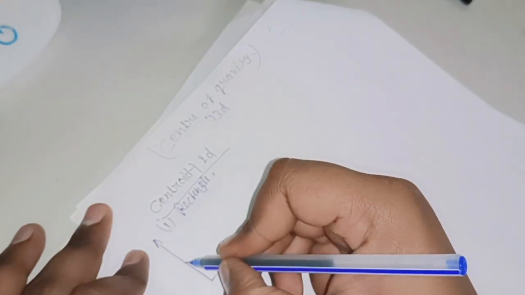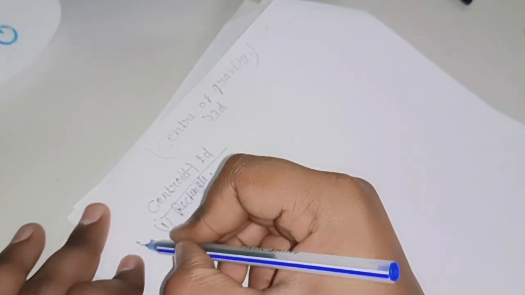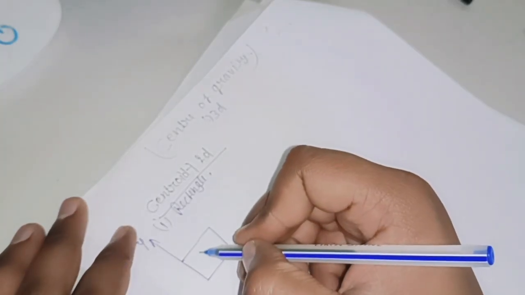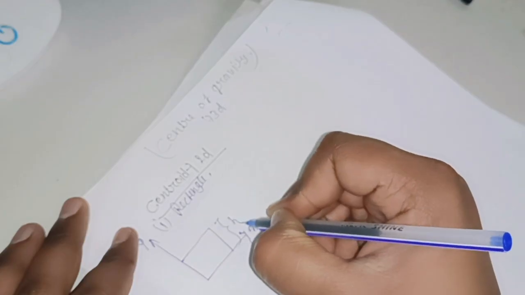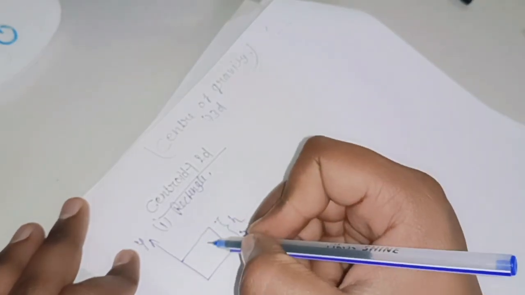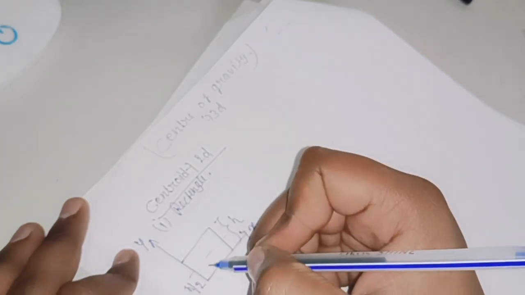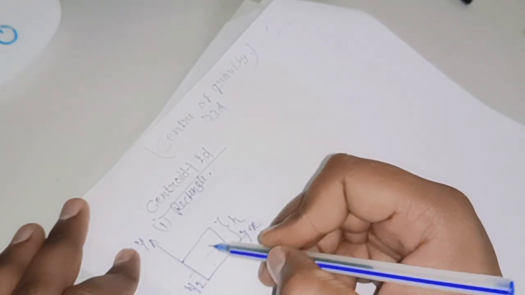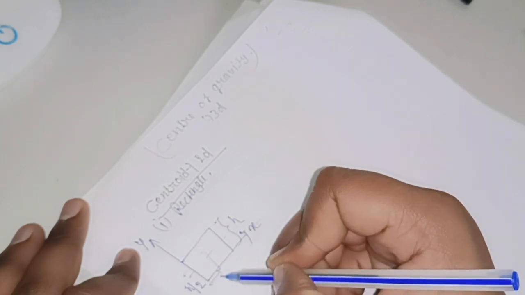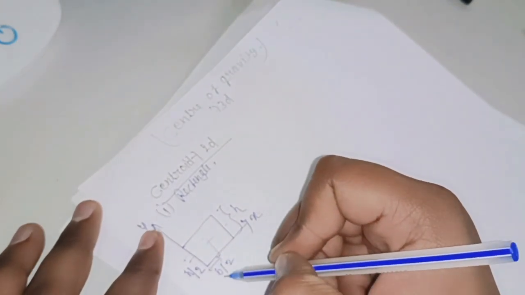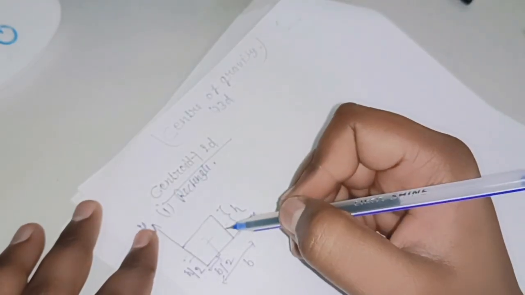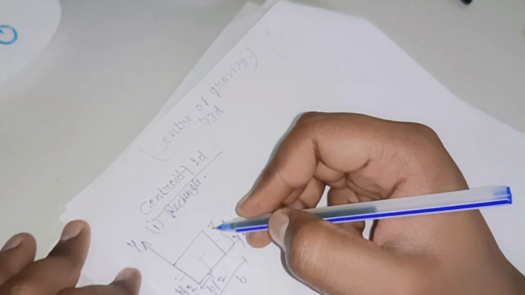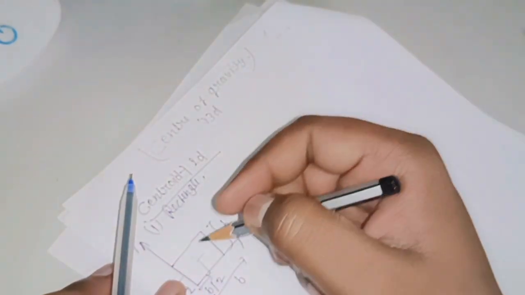So it is the y-axis, it is the x-axis, and the height is h. It is h by 2. From here to here it is b by 2, and this whole is b. Okay, so what I did is, this is point C, so it is x and it is y.